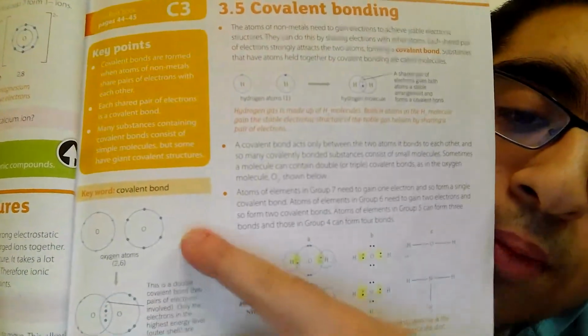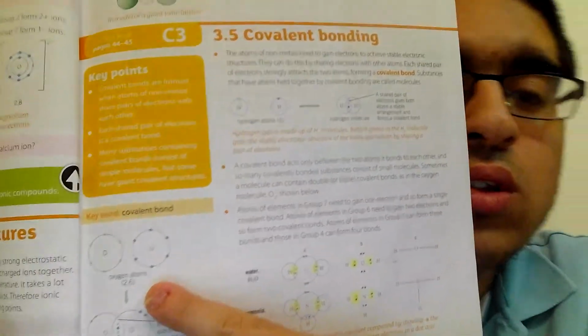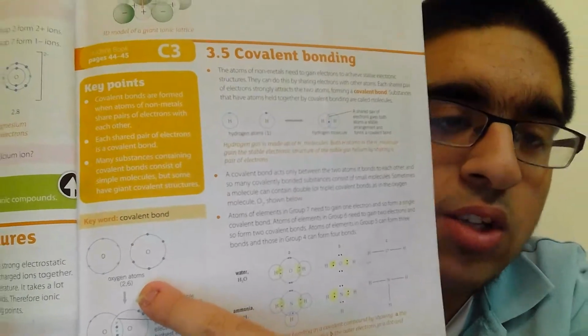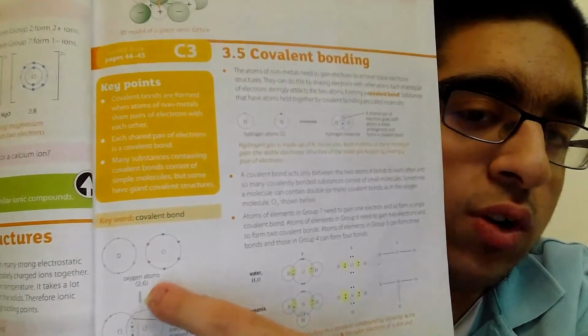A molecule can contain double or triple covalent bonds, as shown in the oxygen molecule, O2, below. I'll talk you through this. Here are two oxygen atoms, and oxygen has 8 electrons in total because it has atomic number 8, so 8 protons and 8 electrons, giving 2,6 as its electron configuration.